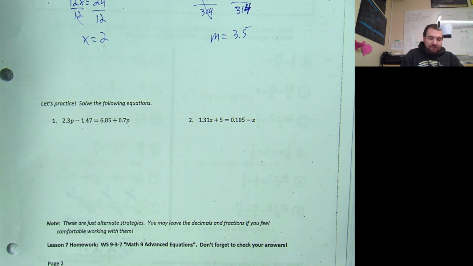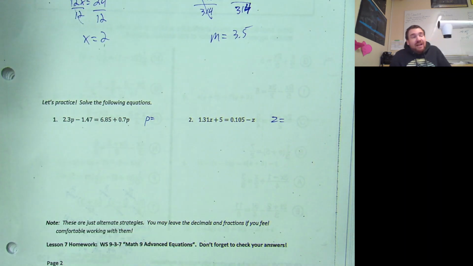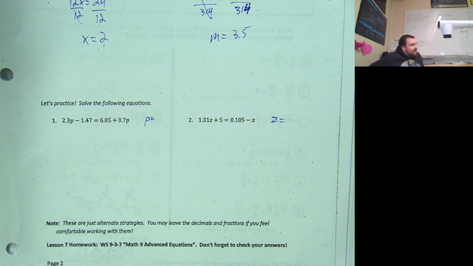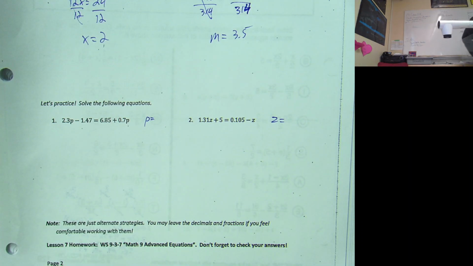Okay, so do these two real quick. Let me know what you get. P equals something and Z equals something. Give it a shot. This was all of the time I needed for yesterday. If I had this much more time yesterday, we would have been done this as well, but you would have had a lot more homework. So, you know, whatever, it's a trade-off.